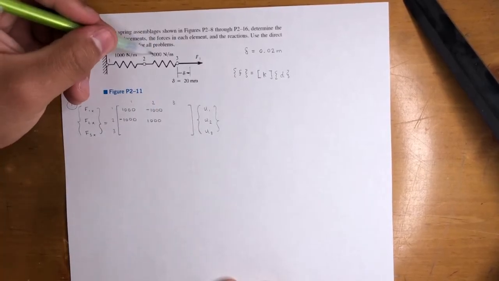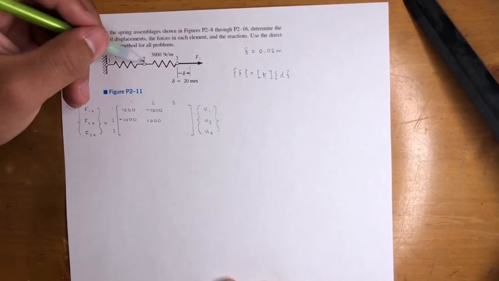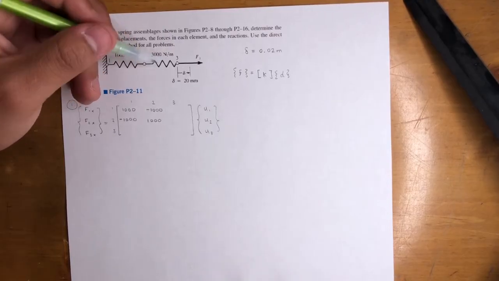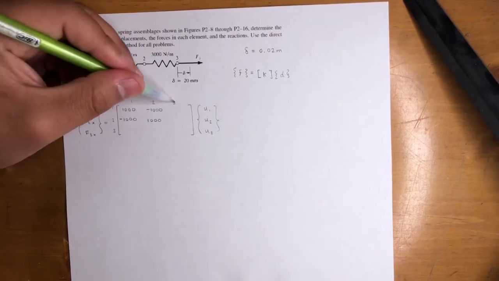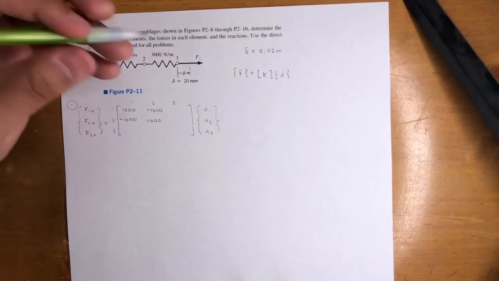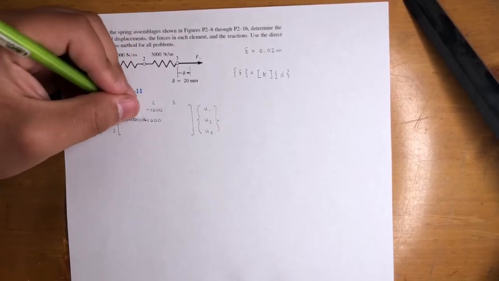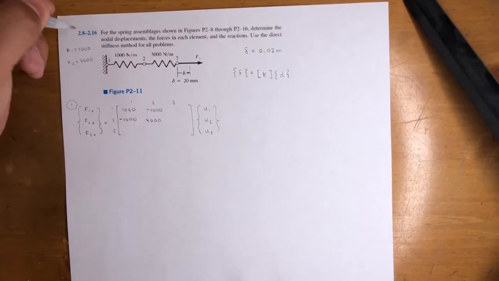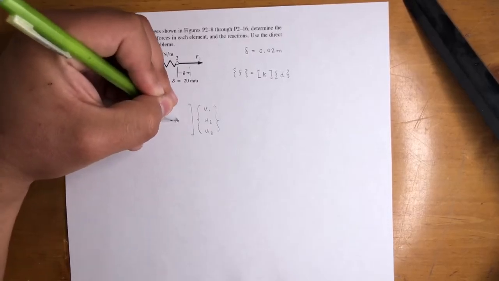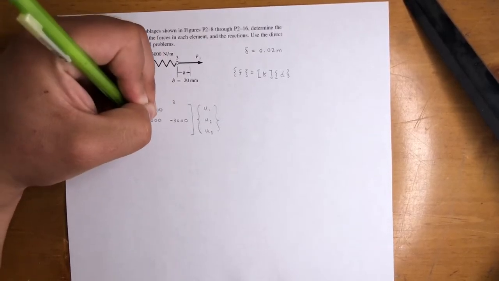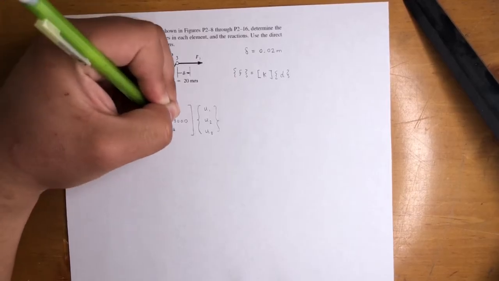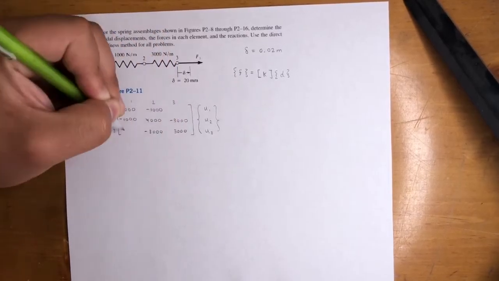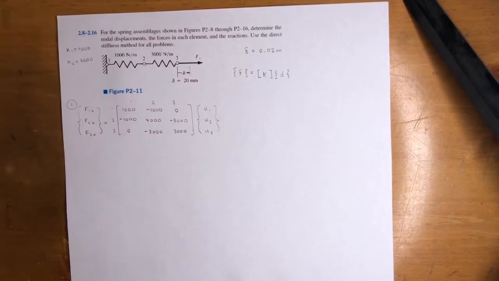Next one, it's 3,000, and it's between nodes 2 and 3. So between nodes 2, 3, 2, 3. So it's going to be 3,000 plus the 1,000 that's already there. That's going to be a 4,000. And then negative 3,000, negative 3,000, and 3,000. So we got the global stiffness matrix.